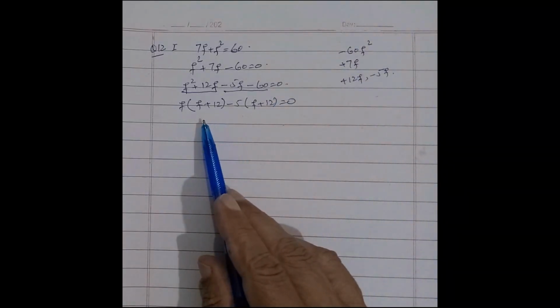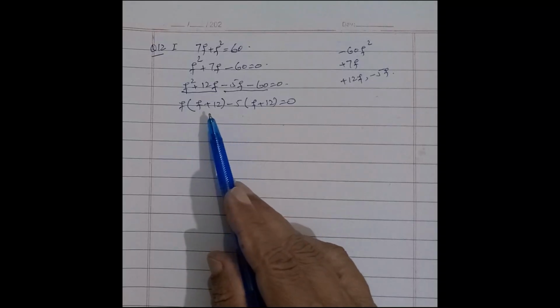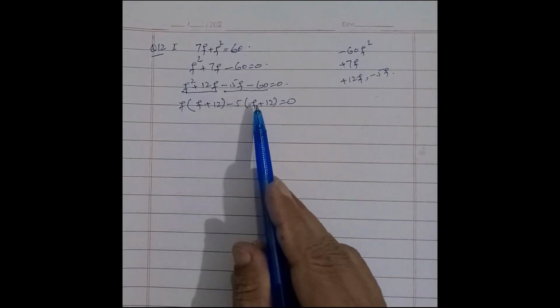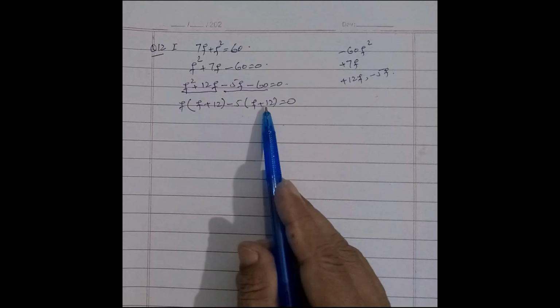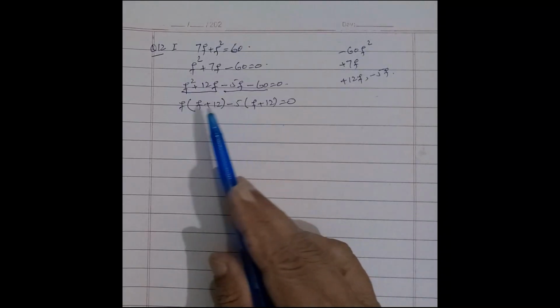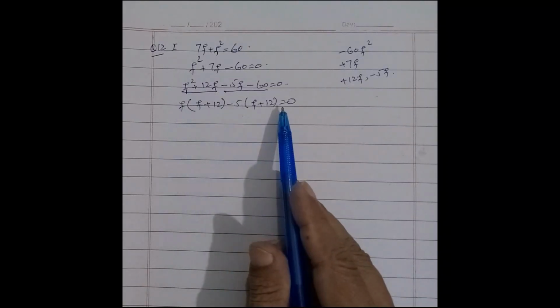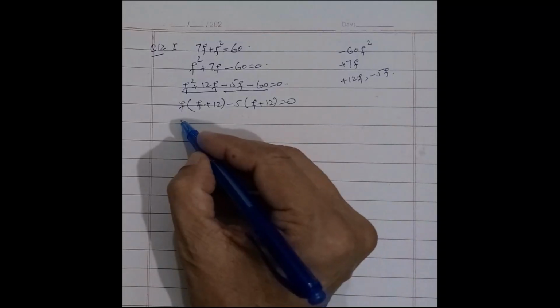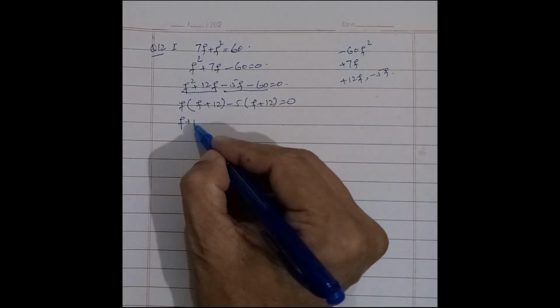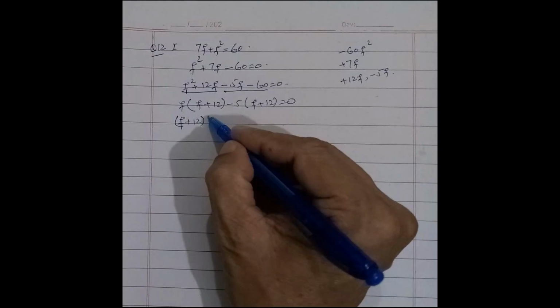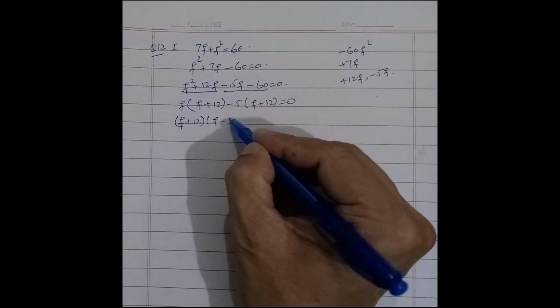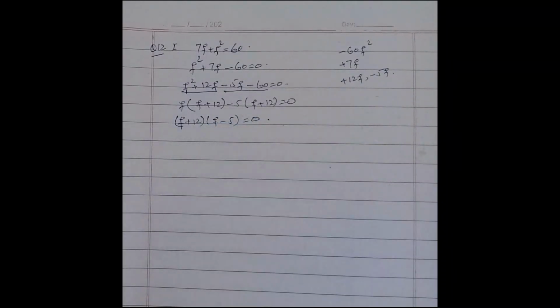At this stage, we have f plus 12 and f plus 12. These are the same values, so we are on the right path. Now take common f plus 12 and the remaining value is f minus 5 is equal to 0.